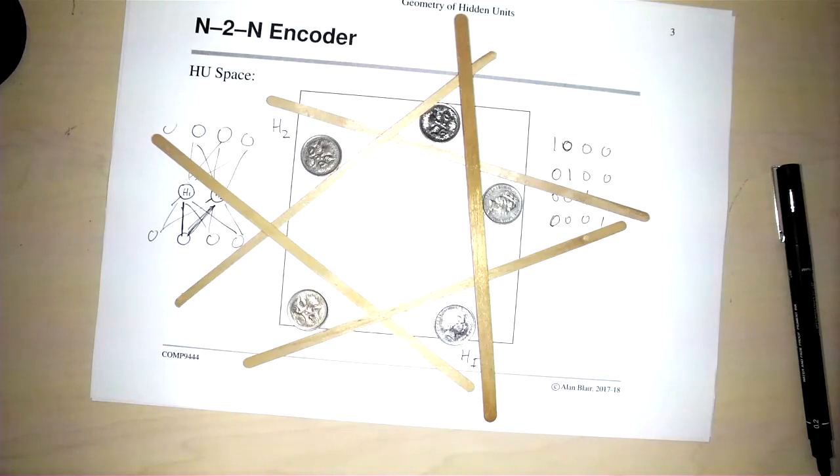Well, the main point of this is just to get you used to the idea of seeing this kind of geometry. We represent the input to hidden units as points, and we represent the hidden to output units as lines.